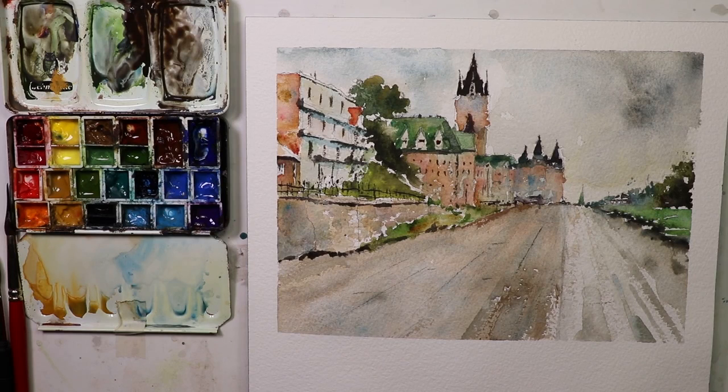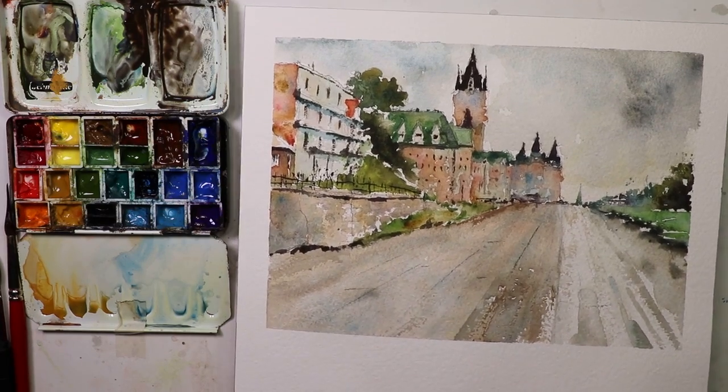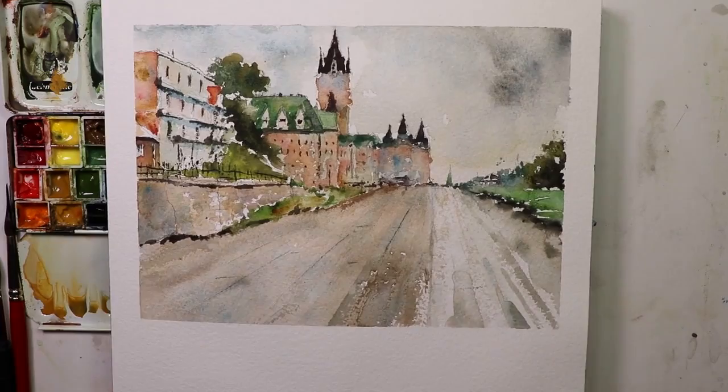And we could do a couple more windows and details on the tower, the main tower. But we could zoom in a little.